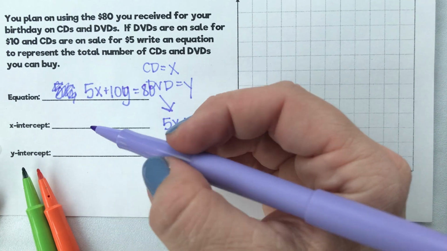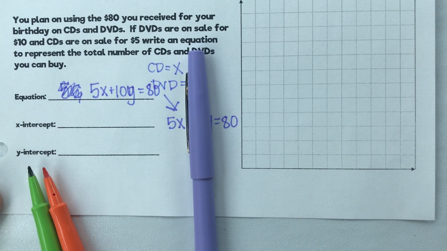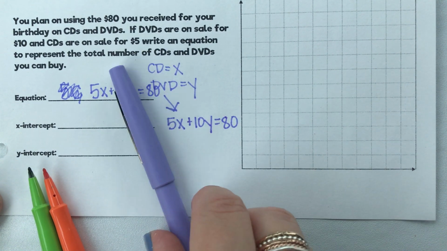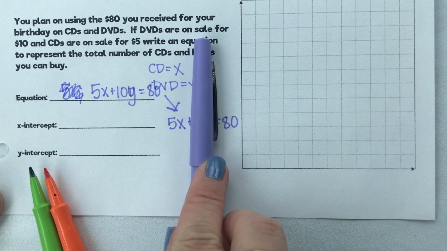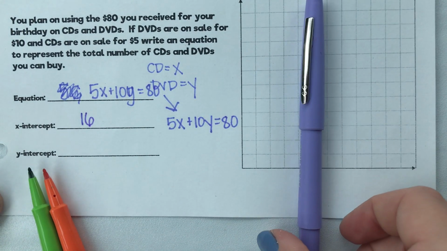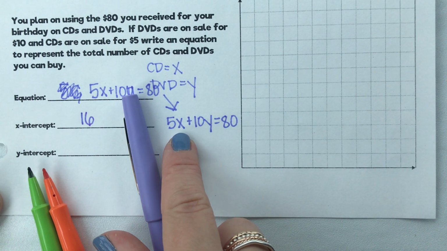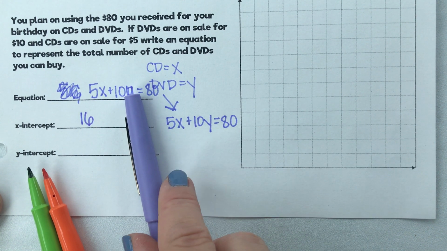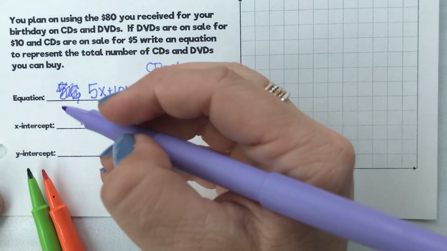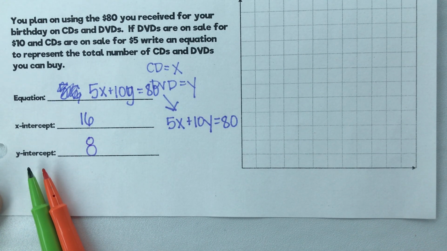So when it asks you to find your x-intercept, that's like saying, well, what if you only bought CDs? You spent all your money on those CDs you've been dying for, right? So you would do 5x equals 80, so you could buy 16 CDs. Okay, but what if you don't even like CDs? You just want to buy all the DVDs. So you would buy 0 CDs, so 5 times 0 is 0. How many DVDs could you buy? 8. If they're $10 each, and you have $80, you could buy 8 DVDs.